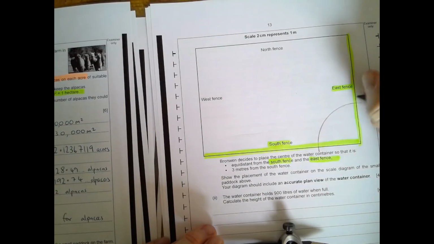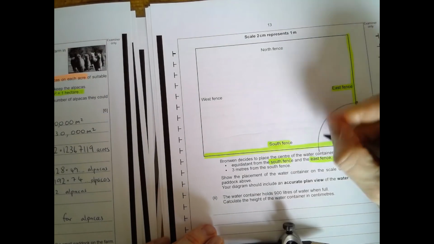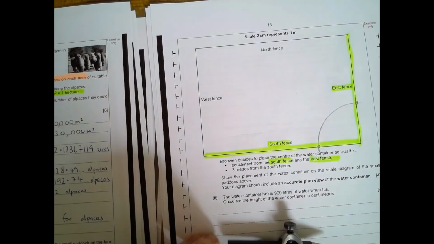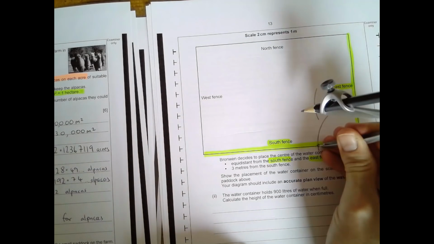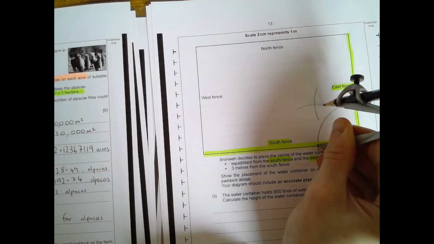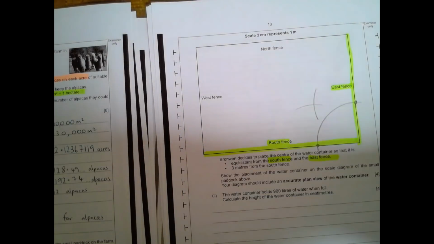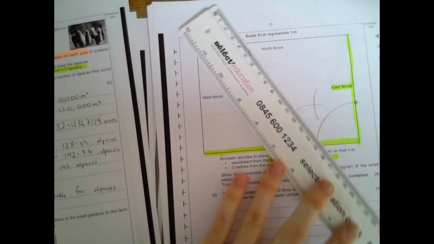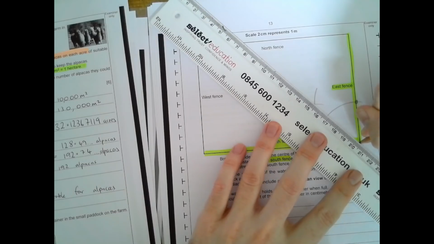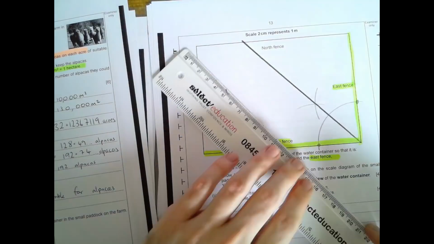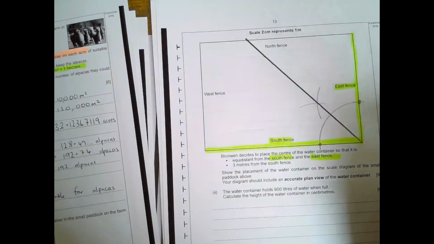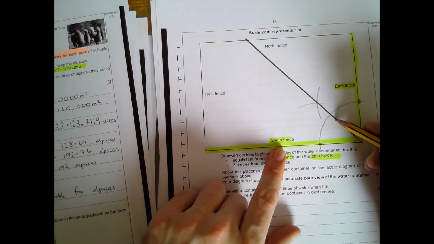I actually did this on the previous paper as well. So I put a blob where it crosses both lines, compass on each blob, draw an arc again inside there, and then ruler, angle, through there, that line there. Anywhere on that line there is equidistant from the south fence and the east fence.